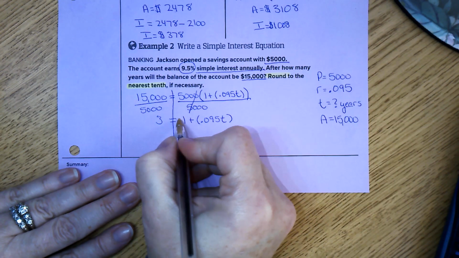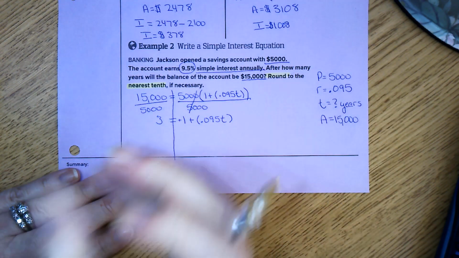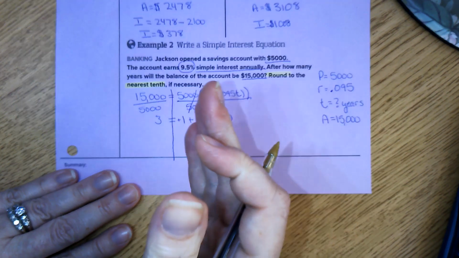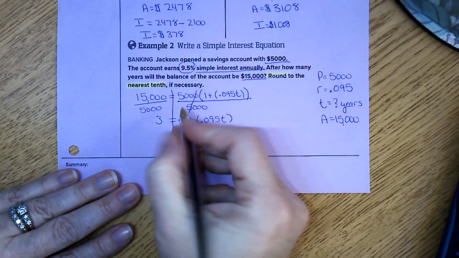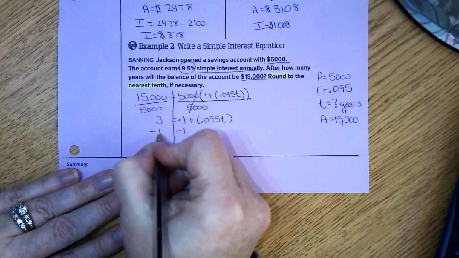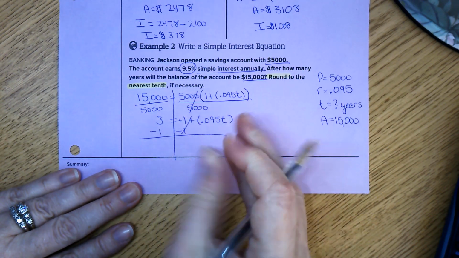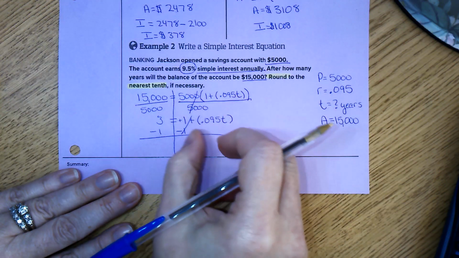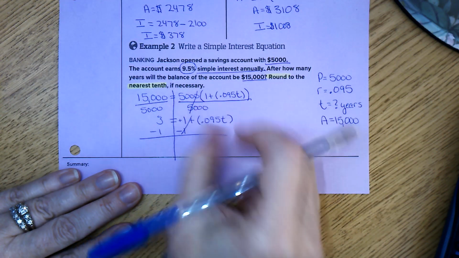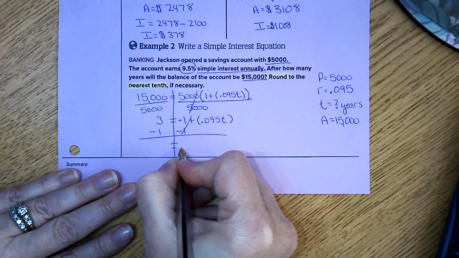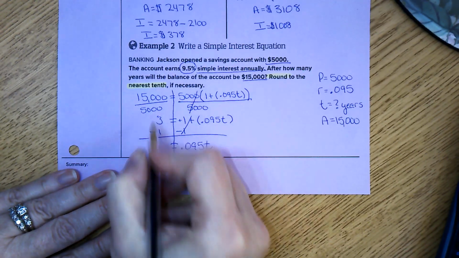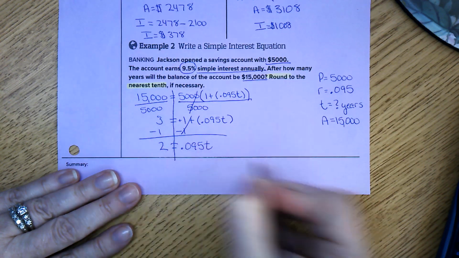We want to get rid of this parentheses, so what do we do to the plus 1? We're going to subtract 1 from both sides. Now we just have 0.095t on this side, and that gives me 2.